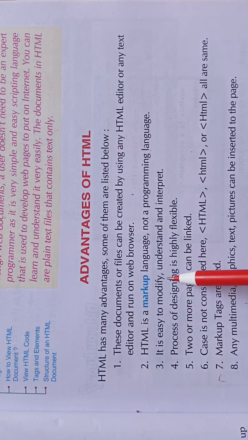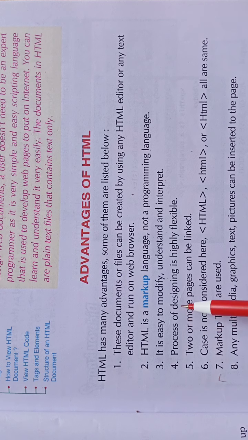Third is, it is easy to modify, understand and interpret. You can easily create any web page using HTML. You can make changes also very easily. And why? If somebody else has written the HTML code, you can easily understand that. You can easily interpret what will be the outcomes of this. Fourth is, the process of designing is highly flexible. Highly flexible because we said we can easily modify this. So if we are able to easily modify this, therefore it is very flexible.